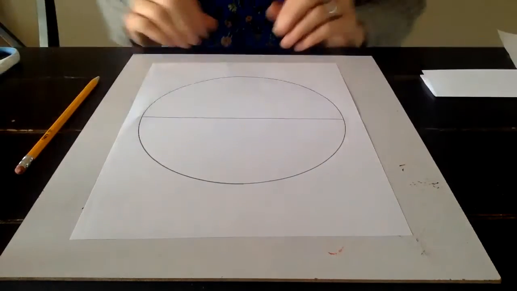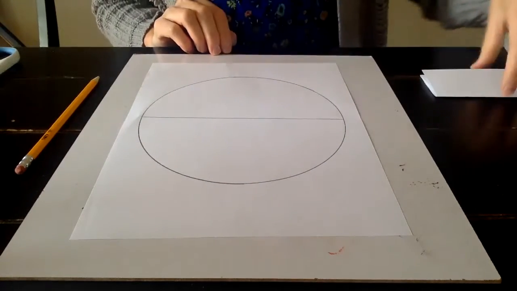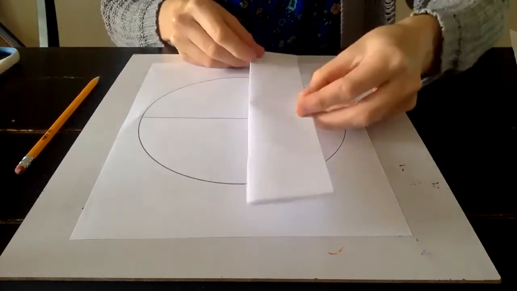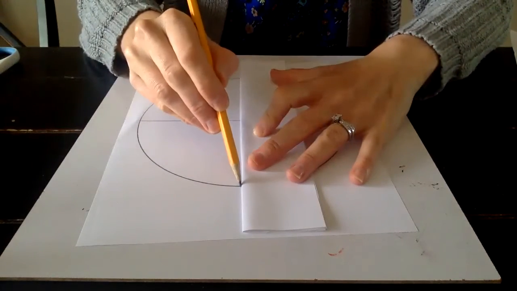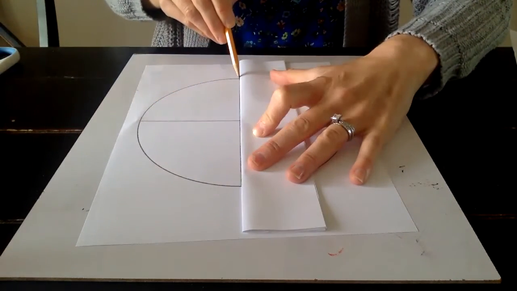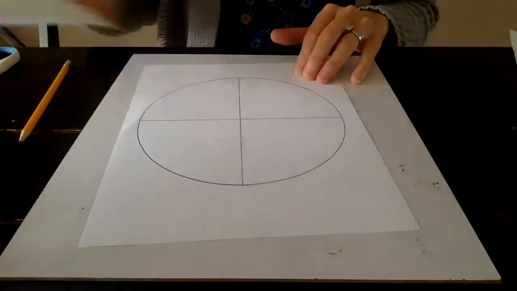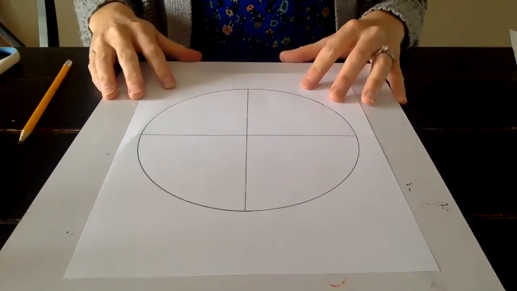But remember, we wanted to make our pizza have 4 pieces. So we're gonna make another line. So we're gonna go up and down. And we're gonna make one more line. Here we go, just like this. I made a pizza. Good. Pizza. Here we go. Now you see my pizza has 4 pieces.